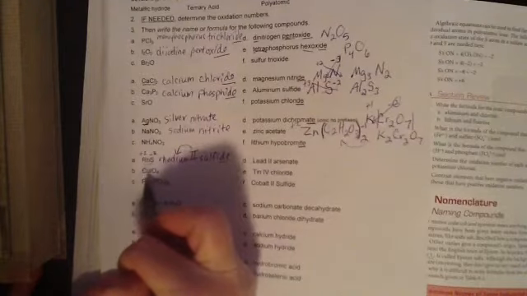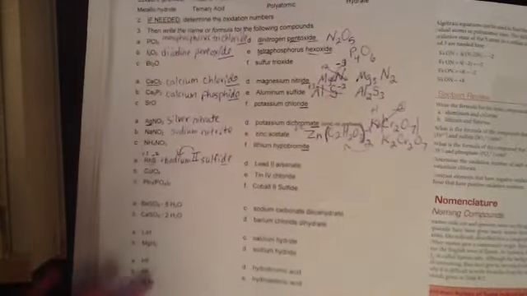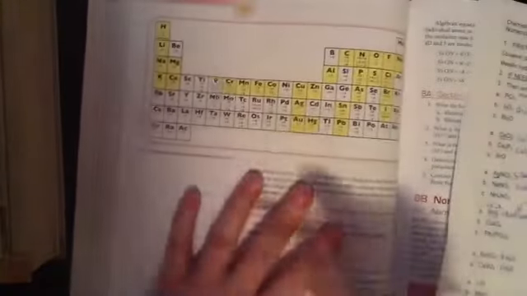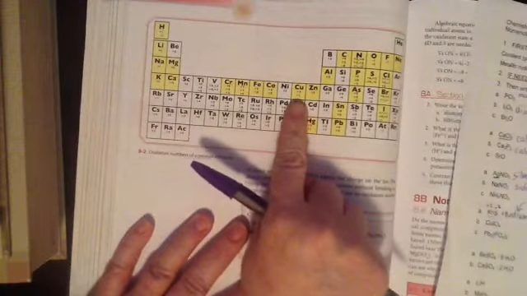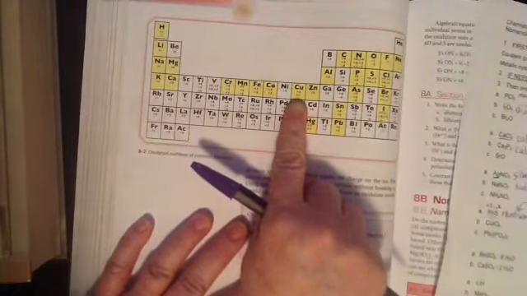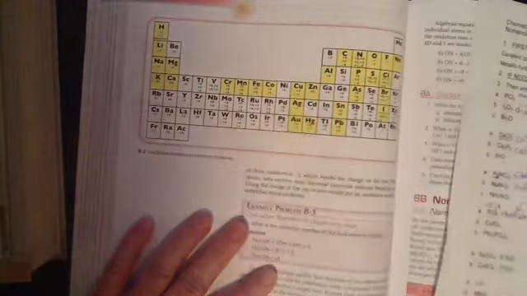Now this one is Cu, copper, and then IO4. This is a polyatomic. If we look at copper, Cu, it has multiple oxidation numbers, so it has 2. We're going to have to put a Roman numeral in there because it has to.